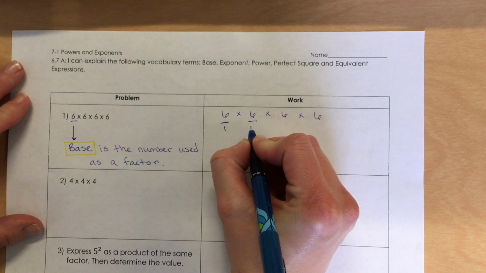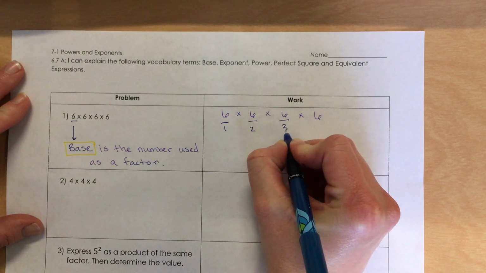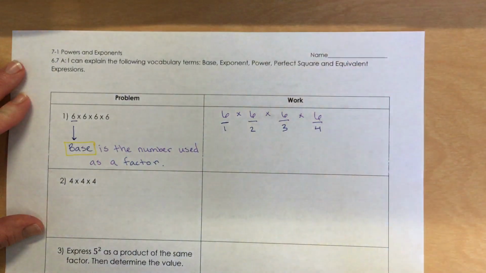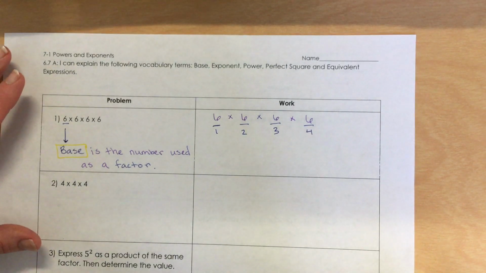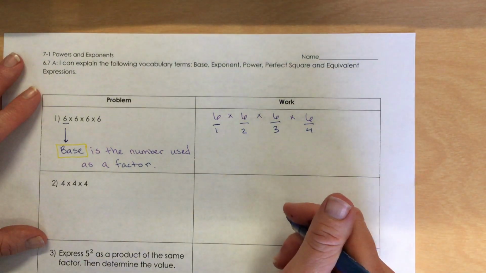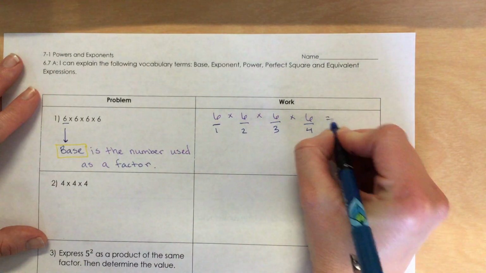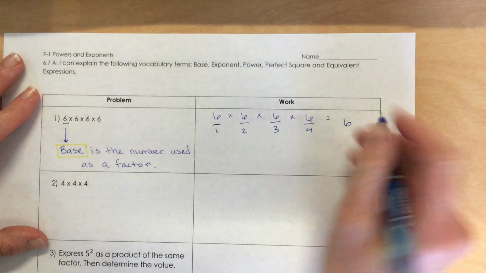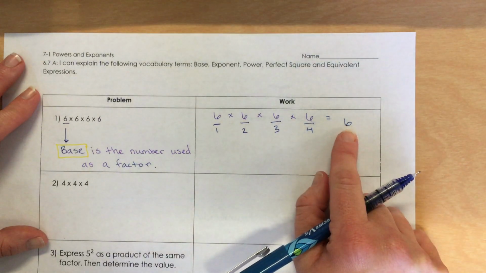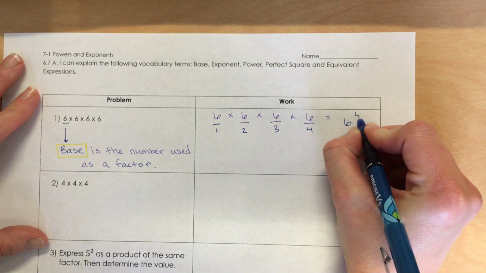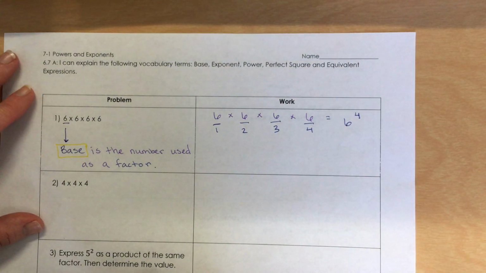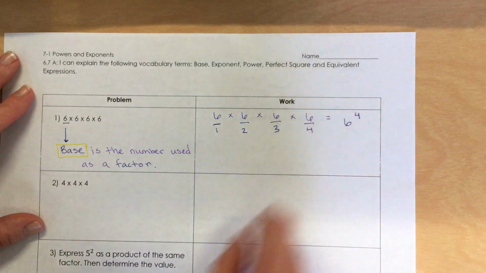So I want you to underline and number how many times you see the number 6 in the equation. So we see it 4 times. So if we want to rewrite this, this can become 6, because 6 is our factor, to the 4th power. Okay, and this is what we call an exponent.